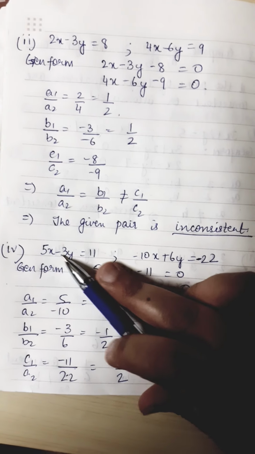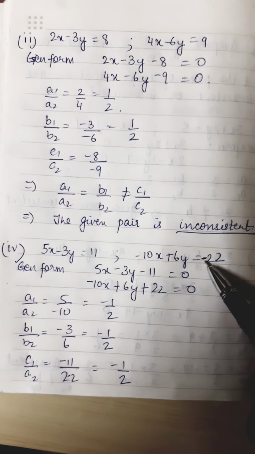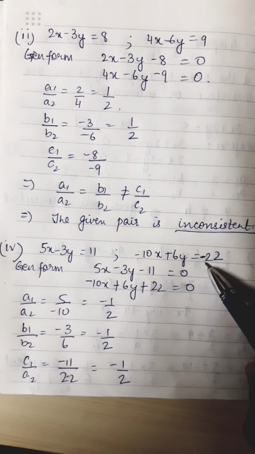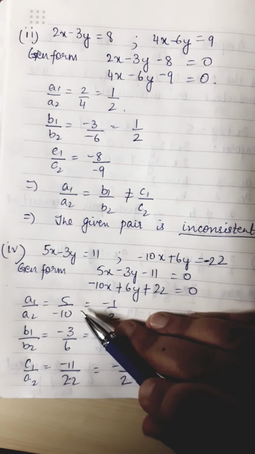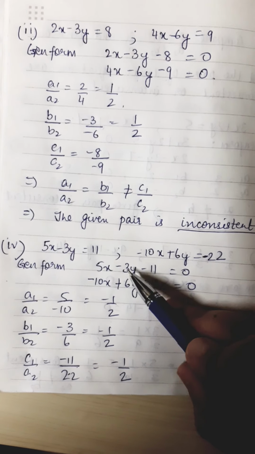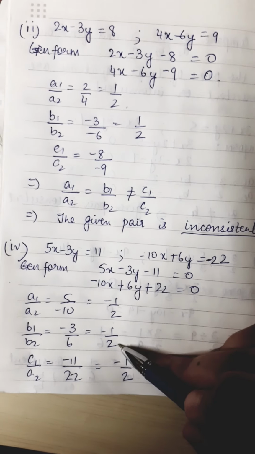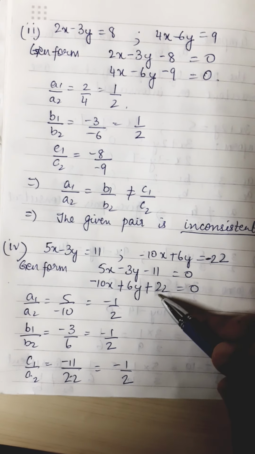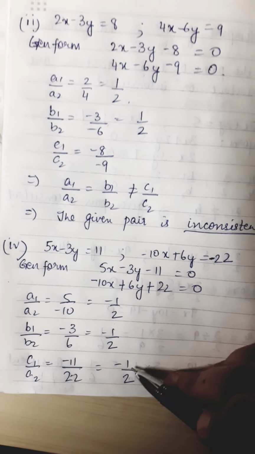Fourth one, 5x minus 3y equal to 11 and 10x plus 6y equal to minus 22. Get the equations in general form. Now here a1 by a2 is 5 by minus 10, which is minus 1 by 2. b1 by b2 is minus 3 by 6, which is again minus 1 by 2. c1 by c2 is minus 11 by 22, which is minus 1 by 2.